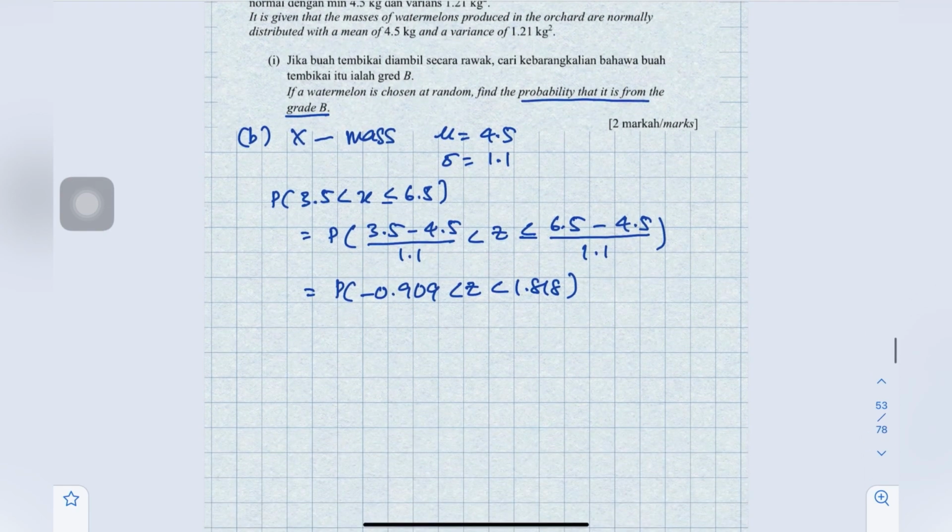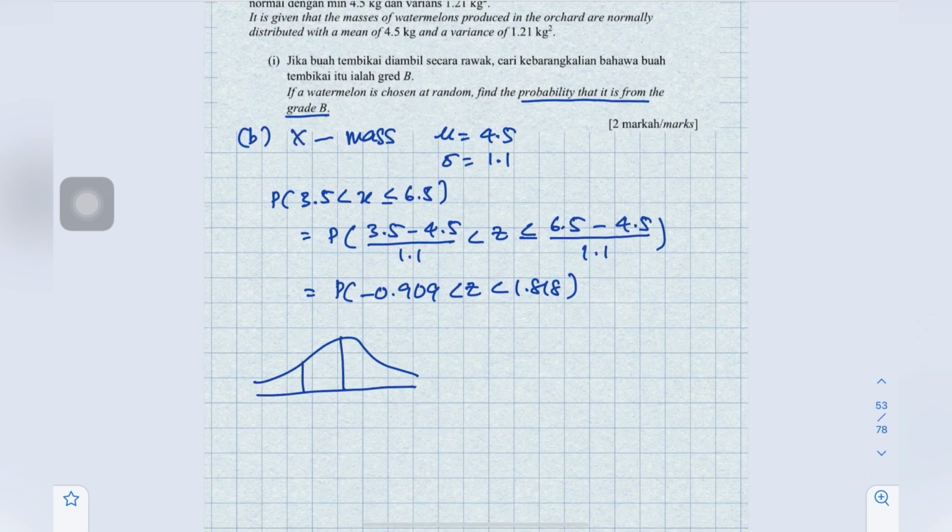So we draw it. This one negative 0.909, and 1.818. We find them using the normal table.